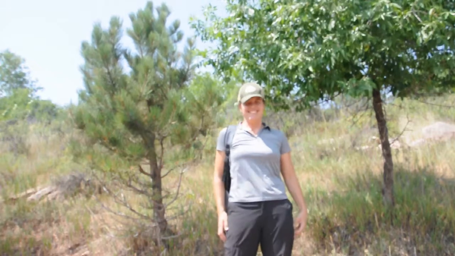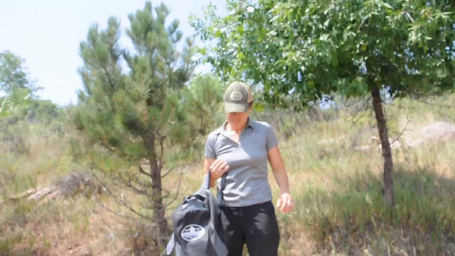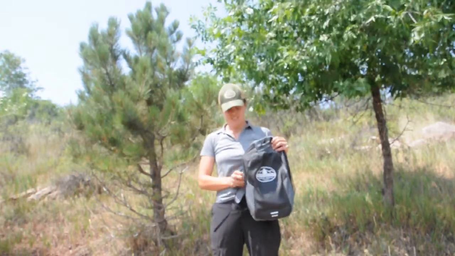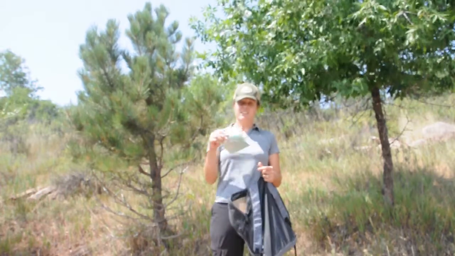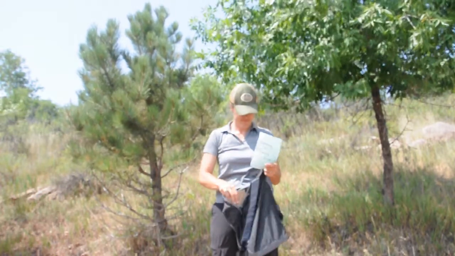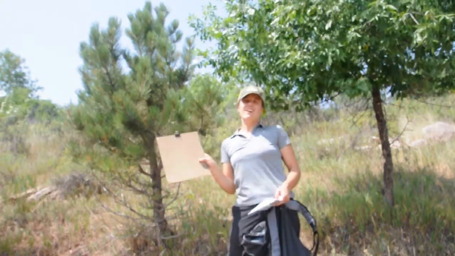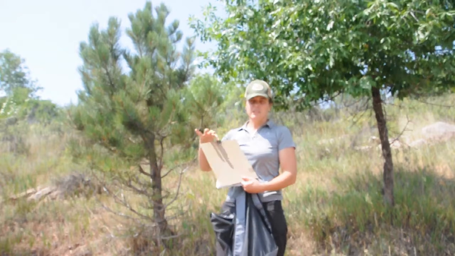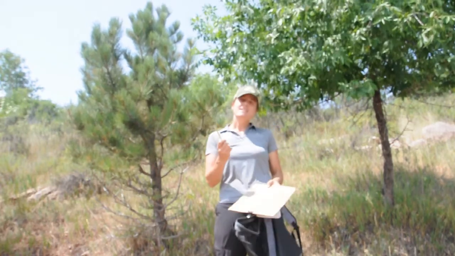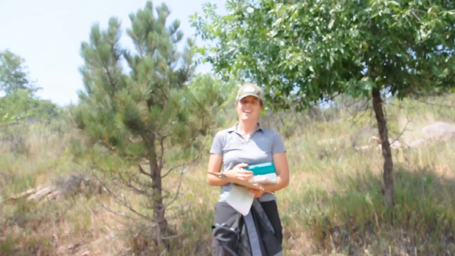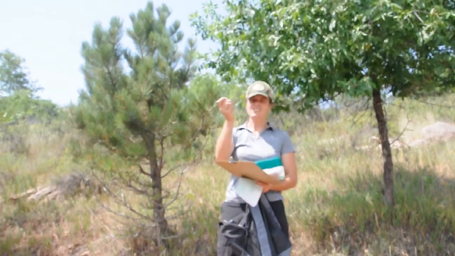Now it's time to head outside. When you head out, make sure to grab a couple of things. You'll want to have a bag to collect your leaves in, your nature notebook, something hard to write on. I used a piece of cardboard with a clip to make my own clipboard, something to write with, and then if you're doing a leaf rubbing, a dark colored crayon.